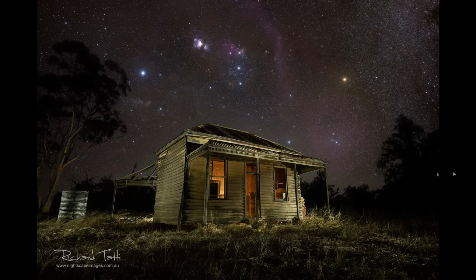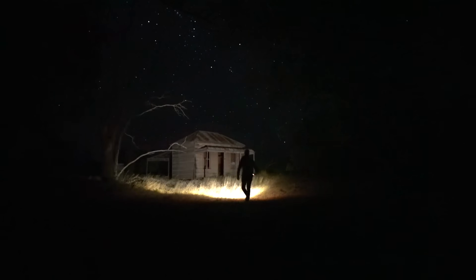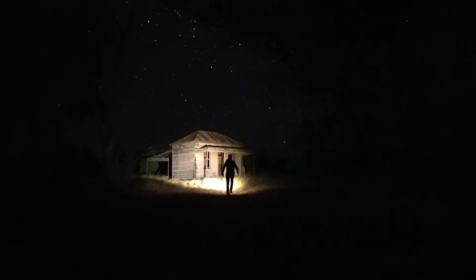I deliberately placed it dead center in the image because the Orion was dead center over the top too. So everything in this image is centered, but that's okay because I really wanted to make it all stand out. Now we've got a tree here, which I like. This tree I don't particularly like, but I can't do anything about it because there's a tree there. But again, nice low camera angle.